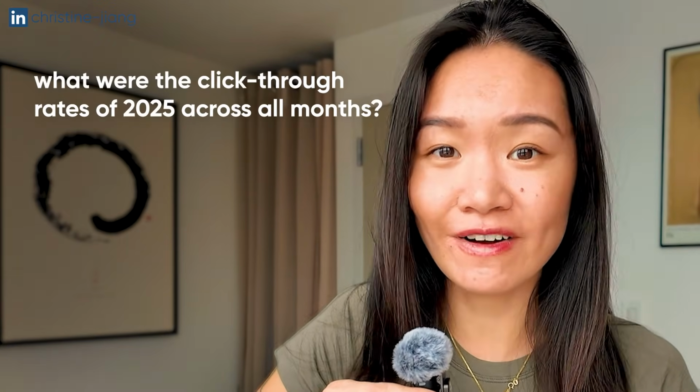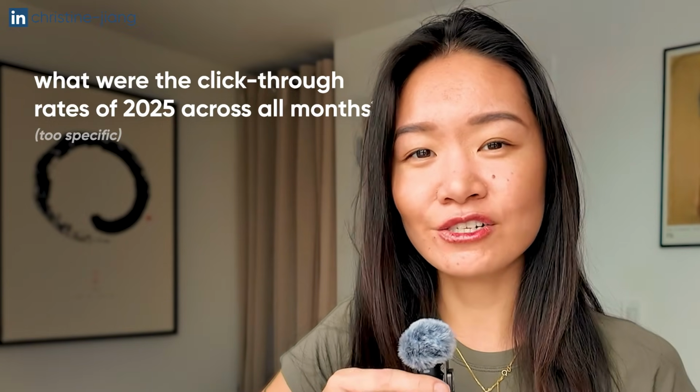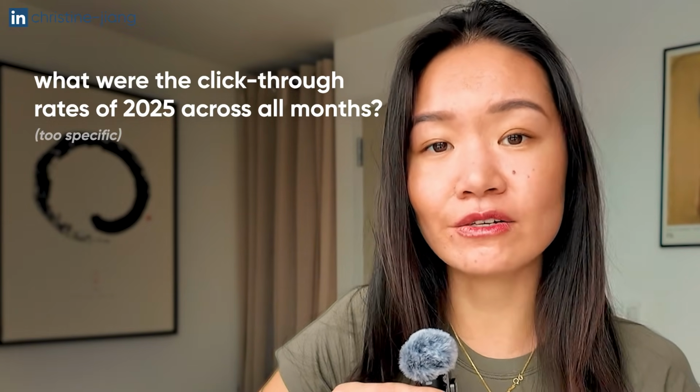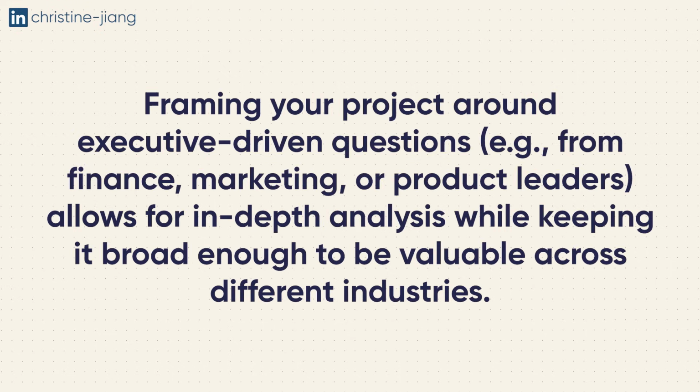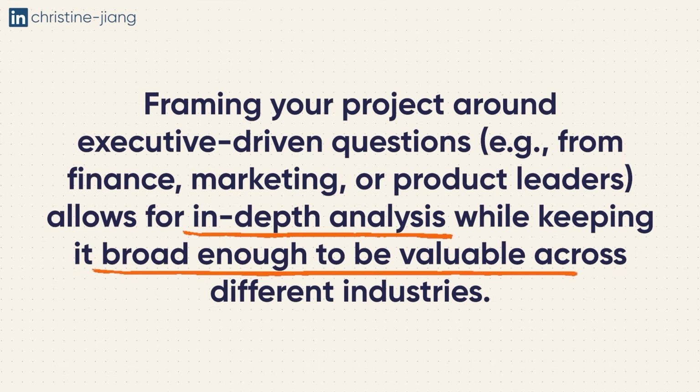For example, if a marketing manager just wanted to know what were the click-through rates of 2025 across all months. That's something that can just be answered with one table, right? There's not a lot of analysis to do there. So having an exec-driven question, for example, a question that would be asked by the head of finance or the head of marketing or the head of product, leaves a lot of room to actually do deep analysis while also going broad enough to apply to a variety of different industries.